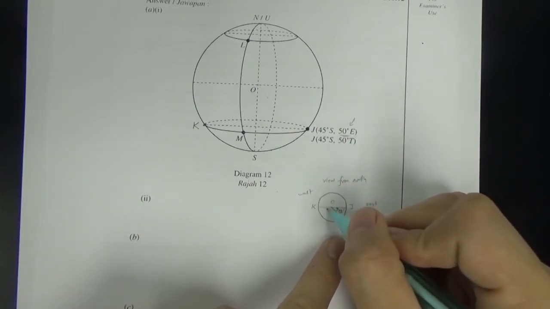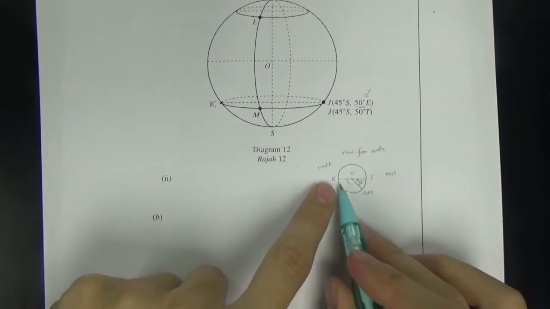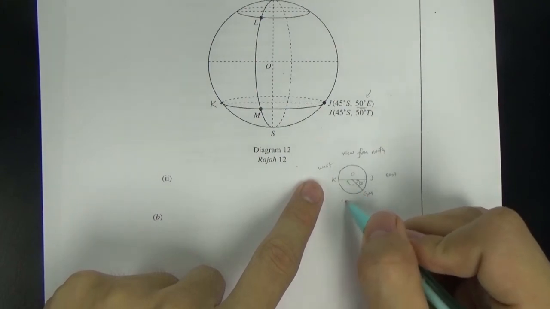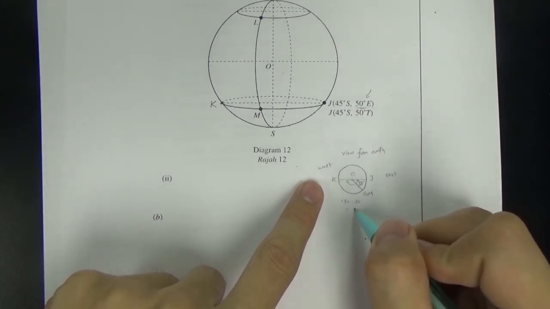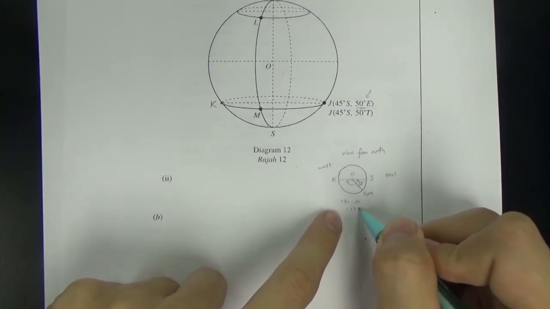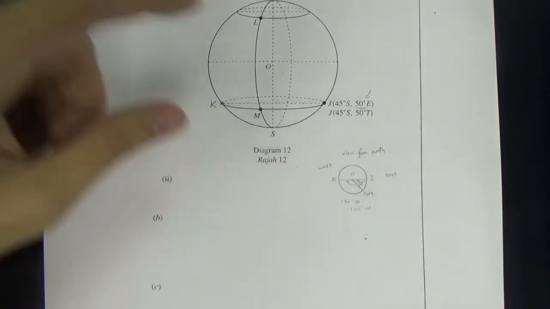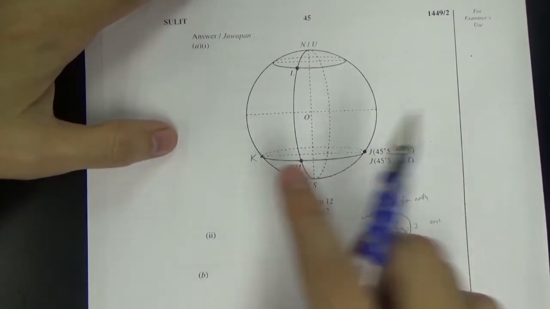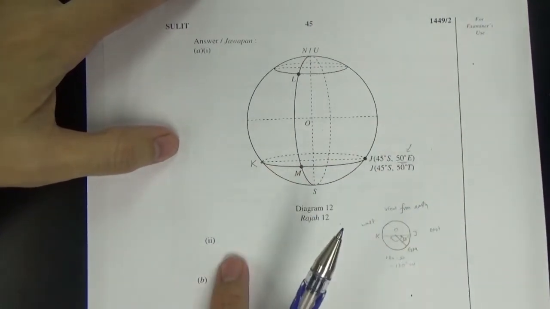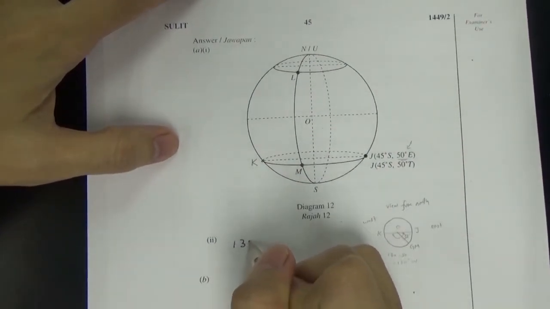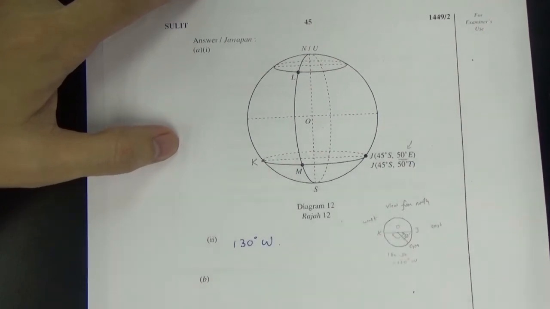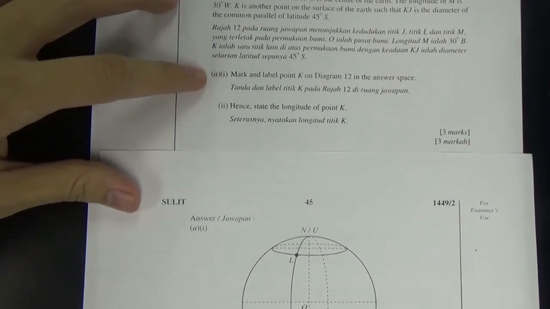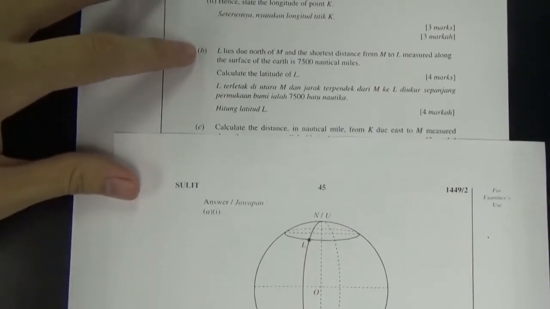Then the longitude for K must be from here going to the west, so this would be 180 minus 50, which is 130 degrees west. So that would be the answer for the longitude of point K. So we now know it's 130 degrees west. Okay, so that is the answer for part A. Let's move on to B.